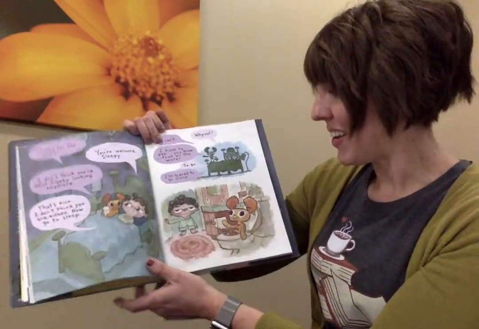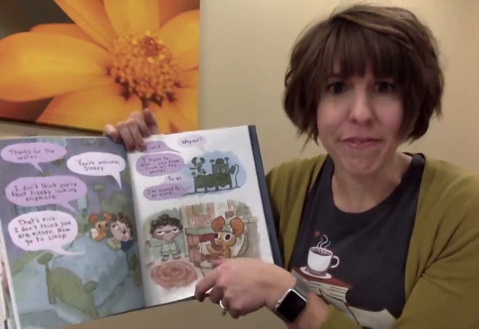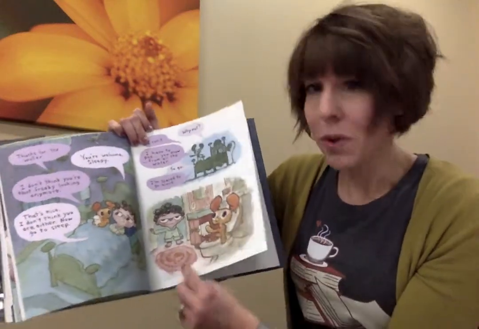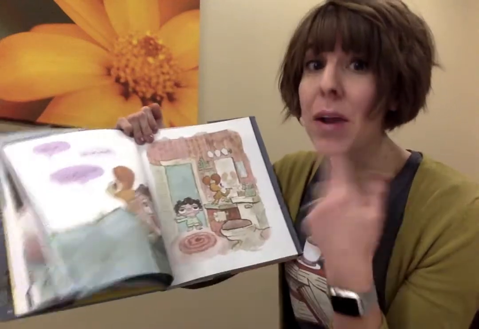Now when I look at Roderick in this picture, I can tell that he's getting very annoyed. So when I start reading his words on the next page, I'm going to make sure that my words and my expression match.